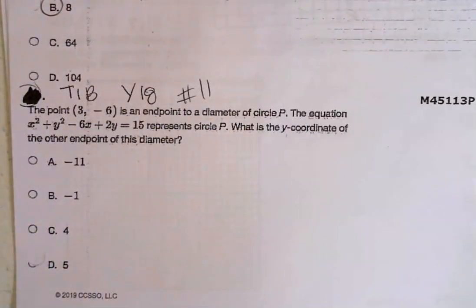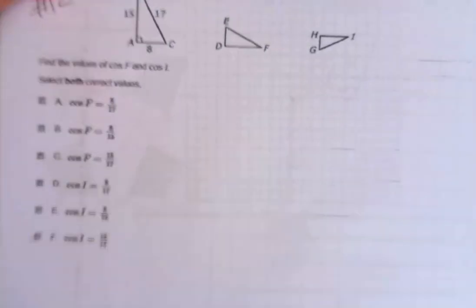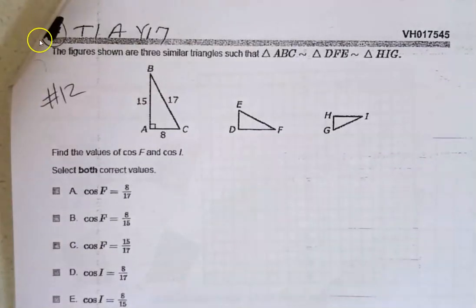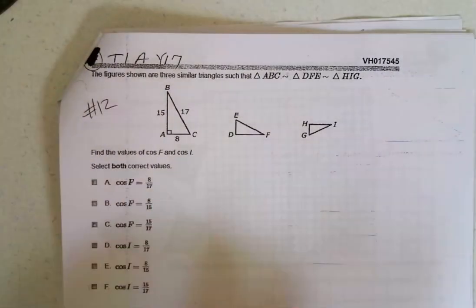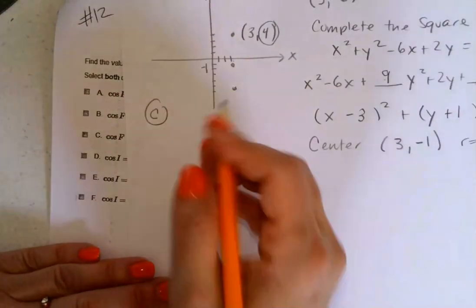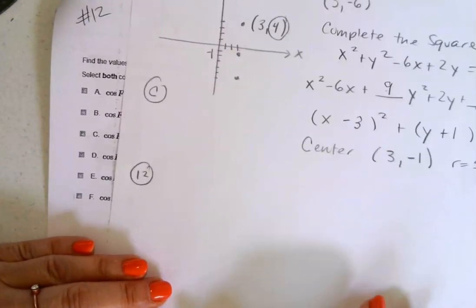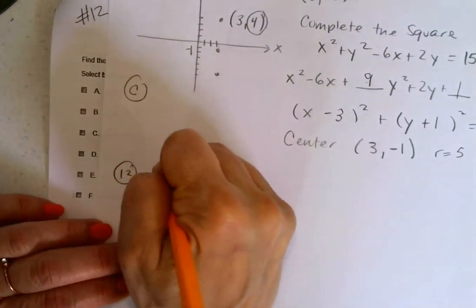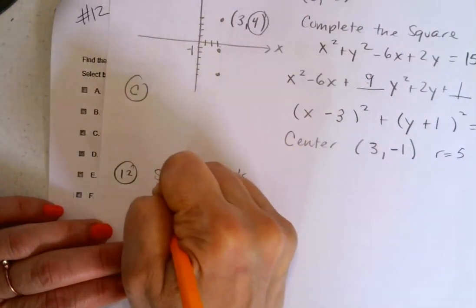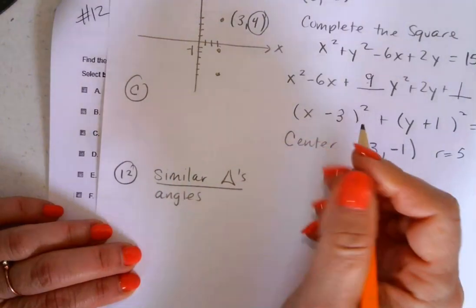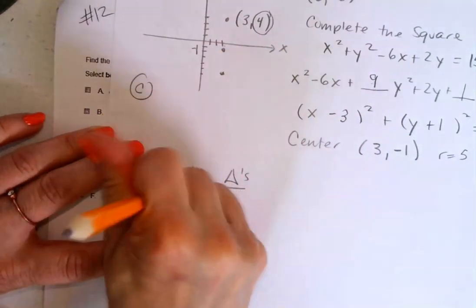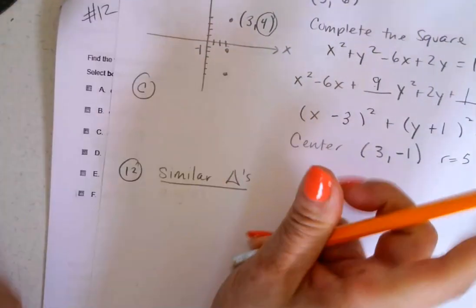Alright, so that was a pretty easy one. Let's check out number 12. Next, this has to do with some similar triangles. And what we know about similar triangles, we can write this down. When we have similar triangles, we know that the angles are all congruent, or corresponding angles, I should say. I'm going to erase this and write corresponding.